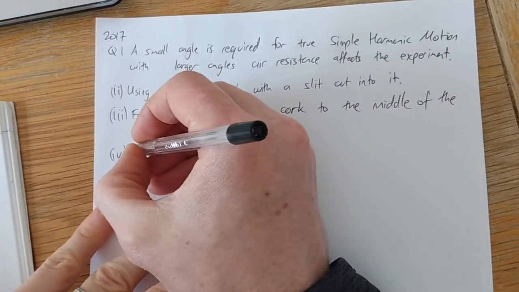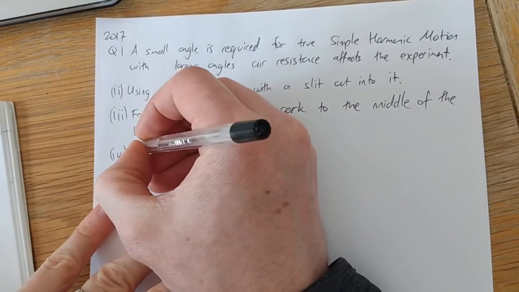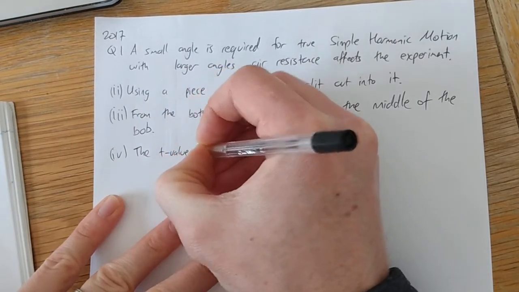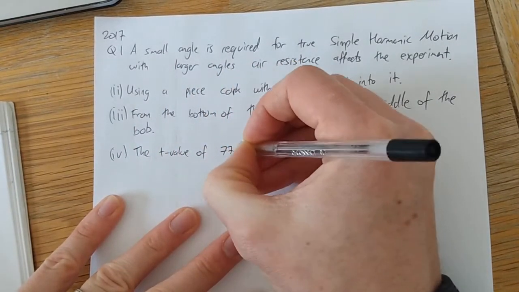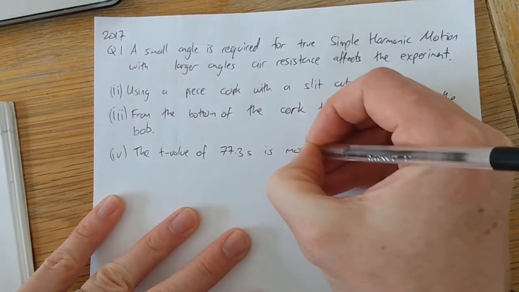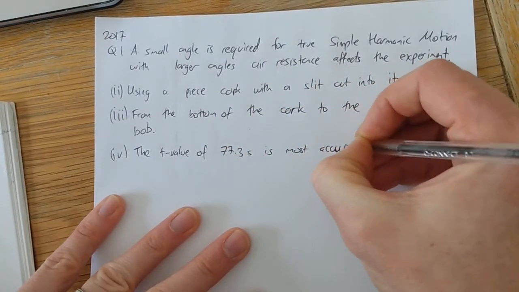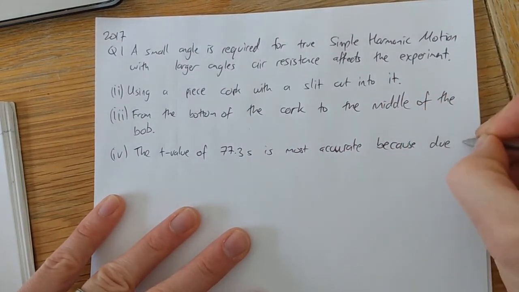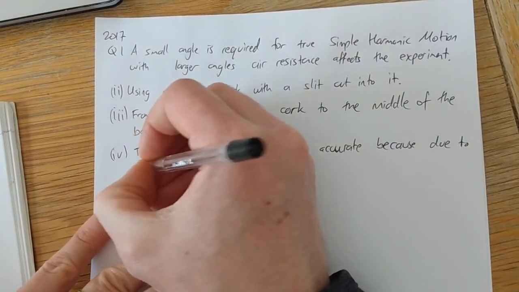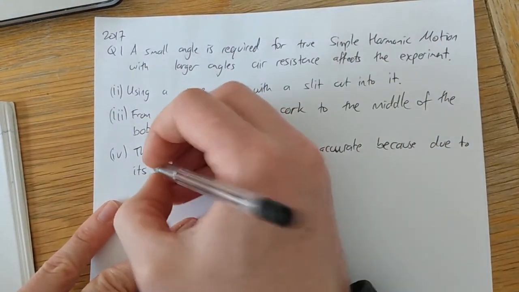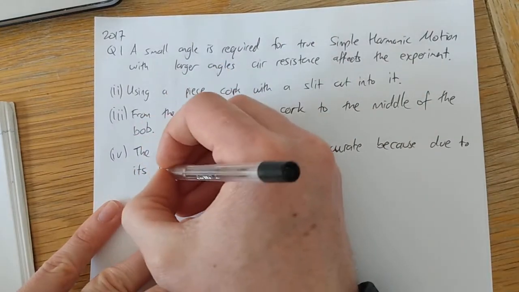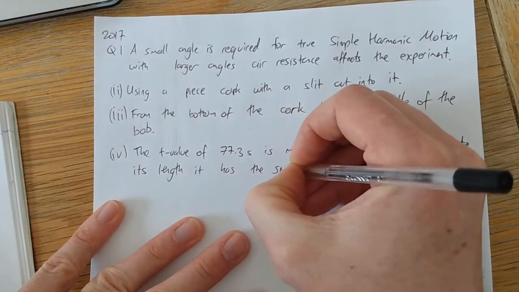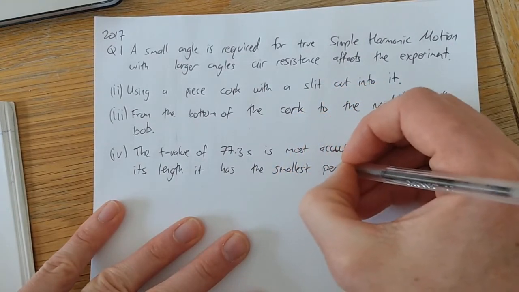Okay, we're going to go with the longest value, the t value of 77.3, which is the most accurate because, due to its length, it has the smallest percentage error.